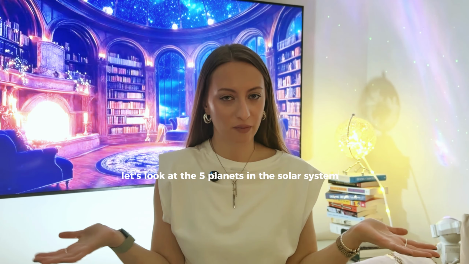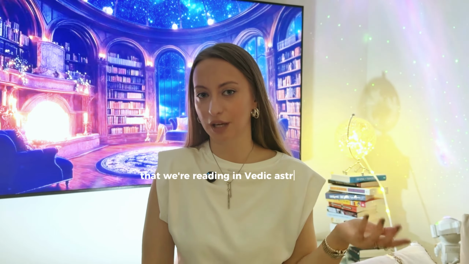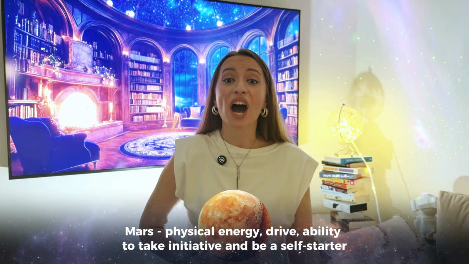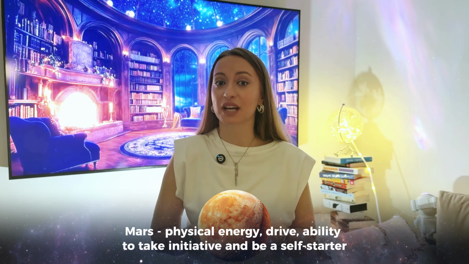Now, let's look at the 5 planets in the solar system that we're reading in Vedic astrology, starting with Mars. This fiery planet is connected to our physical energy, our drive, our initiative, our stamina, and our ability to be a self-starter. This is the planet that allows us to take action and get things done. Mars is also known across many mythologies as the god of war, and Hindu mythology, that Vedic astrology is connected to, is no exception. Mars represents themes of courage, anger, fight, aggression, conflict, and frustration.